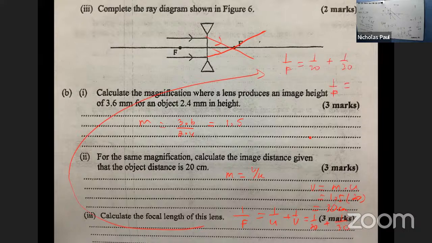So 1 on F is 1 over 12. So F is 12. Don't forget to flip it over. It's not 1 on 12, 12 is the answer.